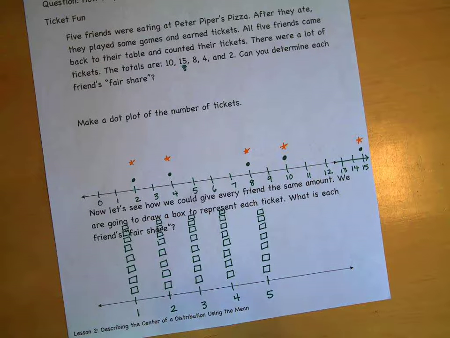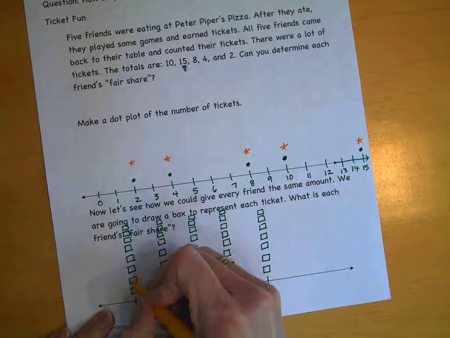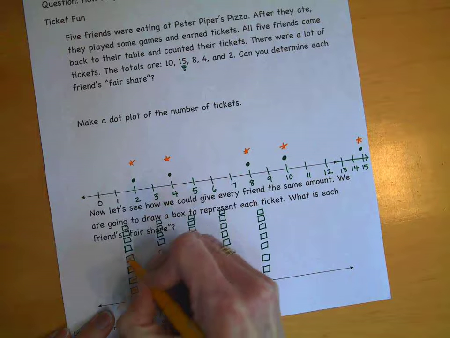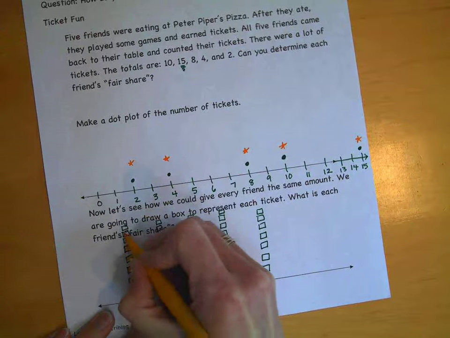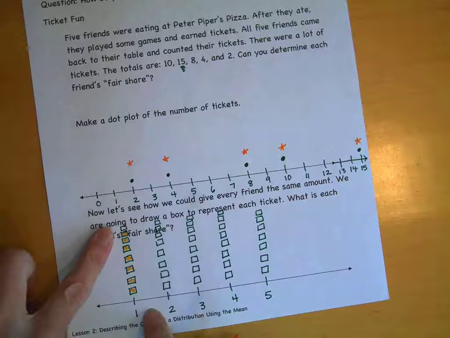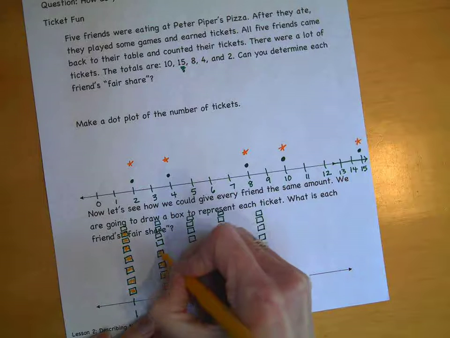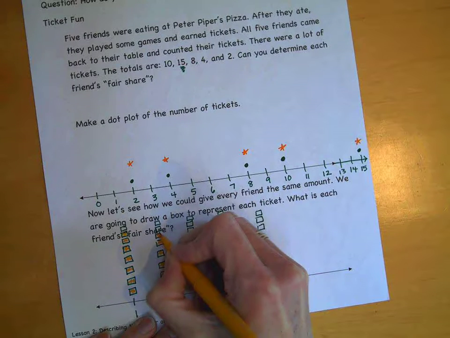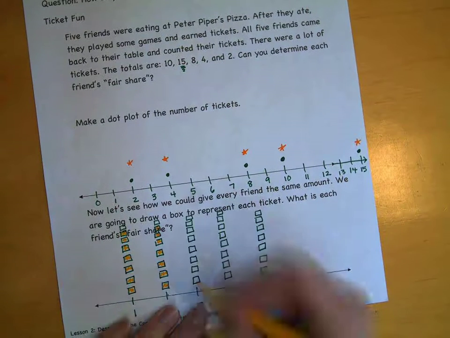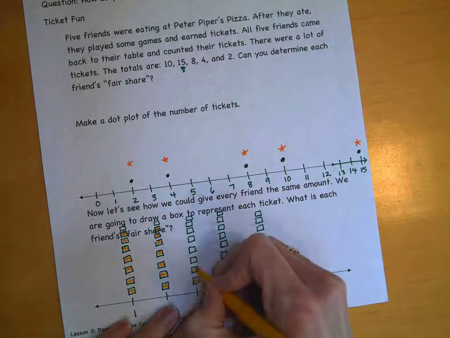So in order to do that, I'm going to go ahead and count what we have. So 1, 2, 3, 4, 5, 6, 7. I'm going to wait to count that one in just a minute. 1, 2, 3, 4, 5, 6, 7. Wait to count that one.